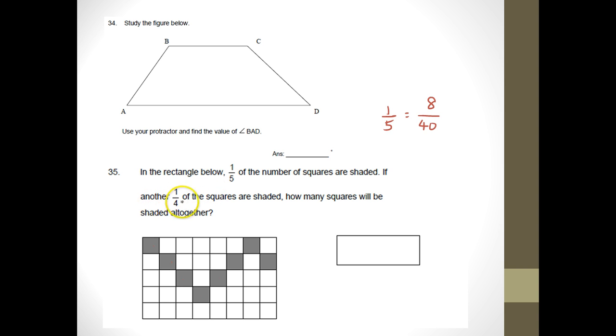If another 1/4 of the squares are shaded, so 1/4 of the squares out of 40, he needs to shade 10 squares. I multiply by 10. So how many squares will be shaded all together? I take 8 plus 10. My answer will be 18.